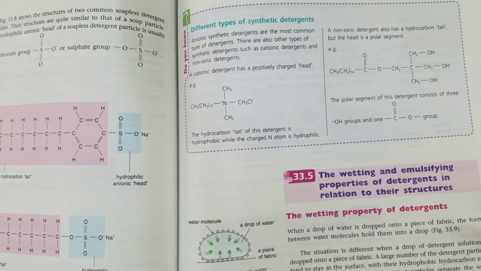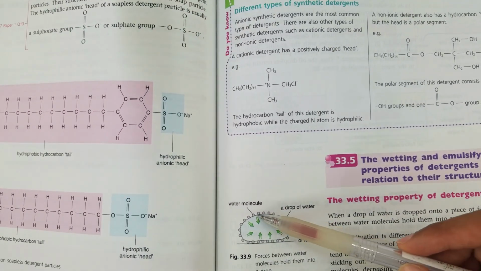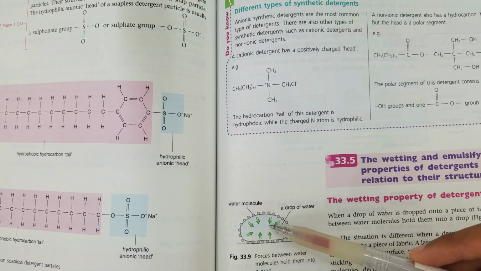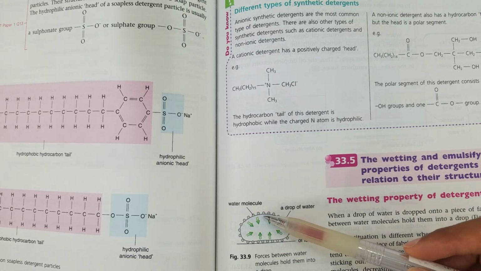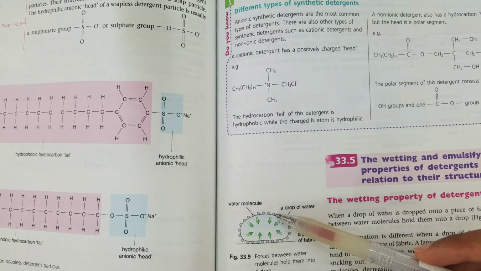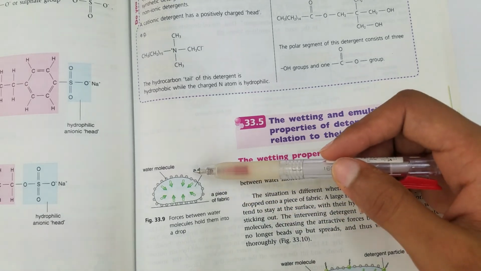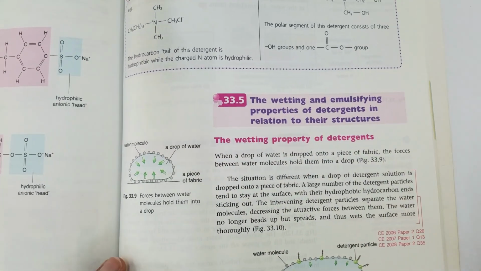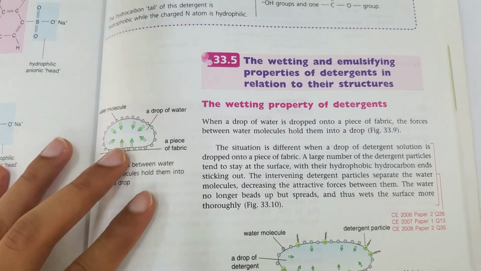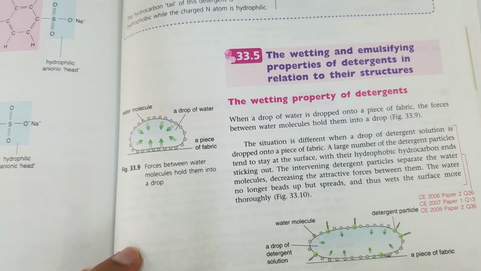So let's talk about what happens normally. Now this one is water. These are water molecules, and water droplets hold them together. Because of the high surface tension, the forces between water molecules hold them into a drop. What the detergent does is help to break this down. So let's look at the picture at the bottom. Over here you can have a look.